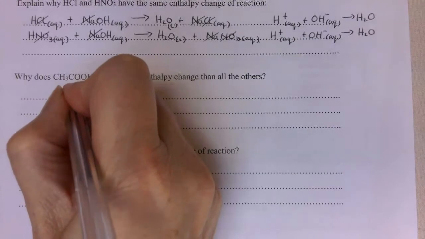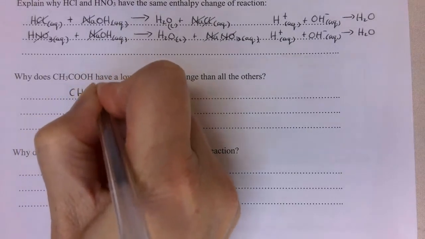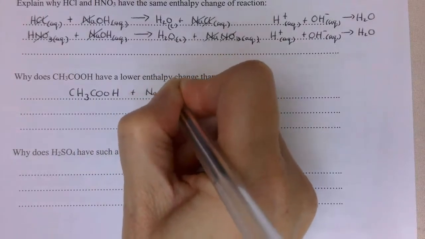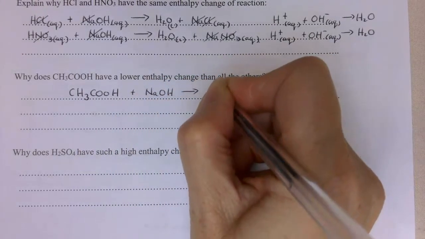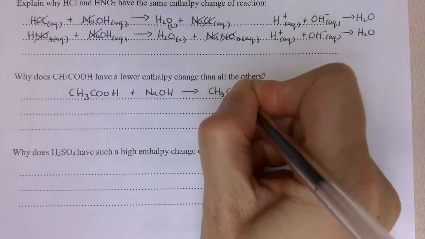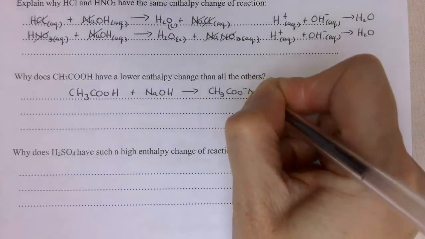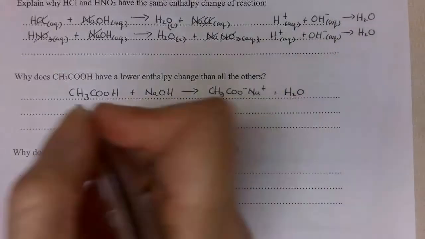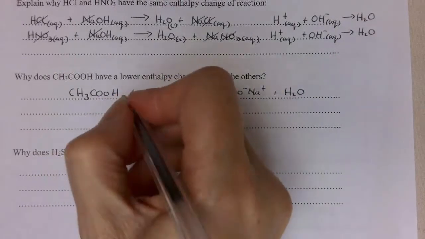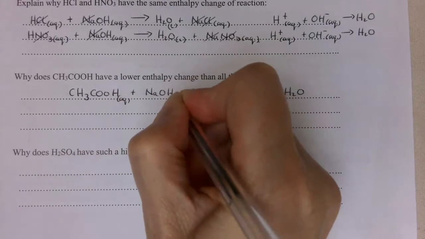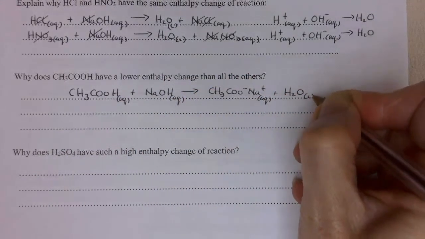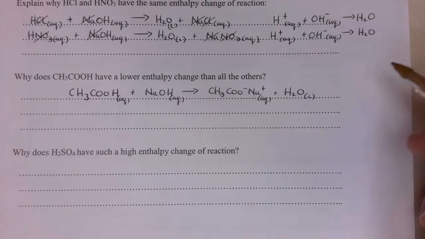So you're still going to get your ethanoic acid, CH3COOH, reacting with your sodium hydroxide to make sodium ethanoate, CH3COO negative, Na positive, and H2O. And again, if you were to do the ionic equation for this, I should put aqueous under all of these, you would see that it comes out the same as the other two. So it's very close to these ones.